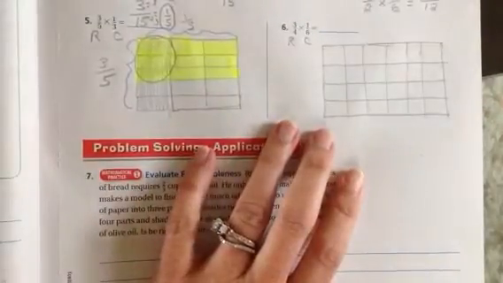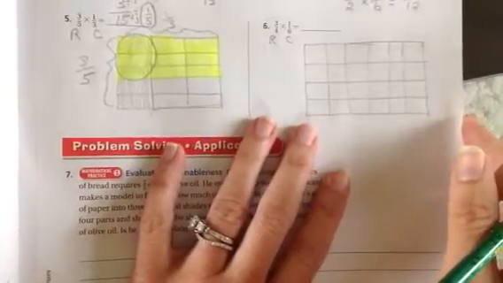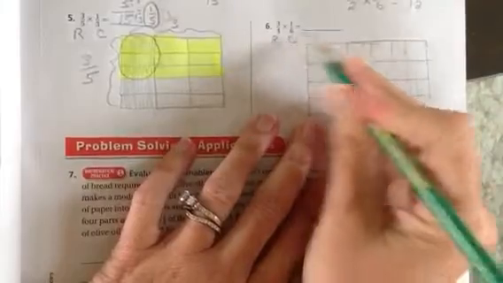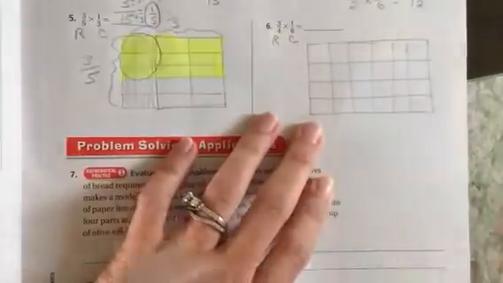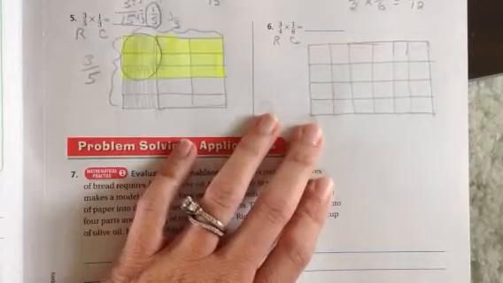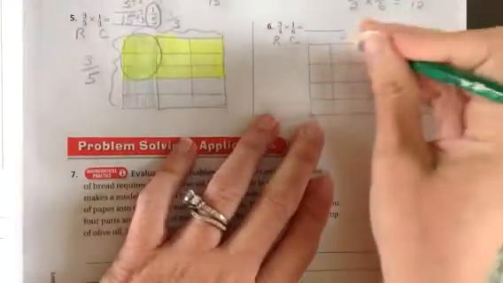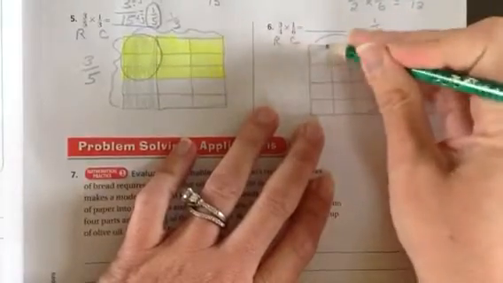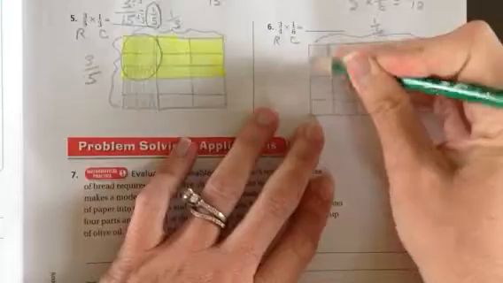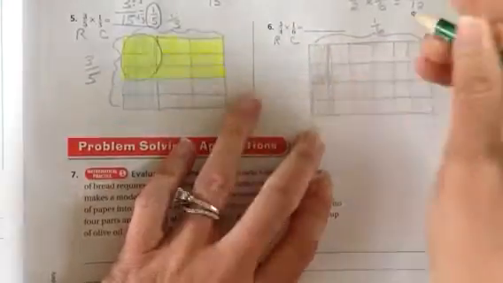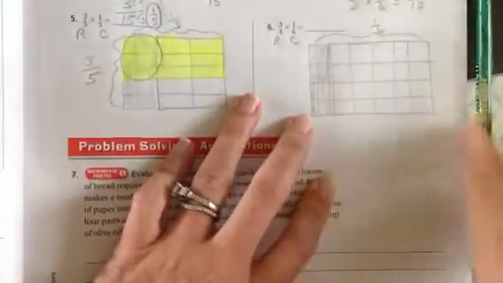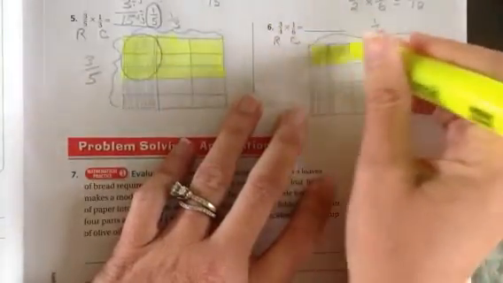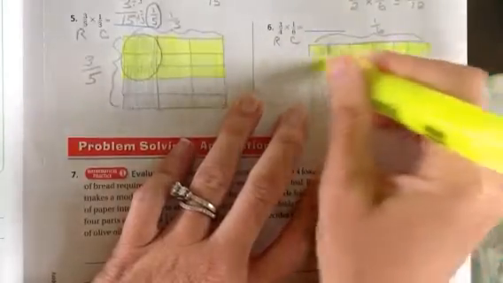Let's see how you did on the next one. I have my model set up. I have my 6 columns. I have my 4 rows. Take a moment and make sure that you have your model set up correctly. Out of my 6 columns, I'm going to shade 1 of them. And of my rows, picking up my highlighter, I want to shade 3, looking at my numerator, out of the 4 rows.